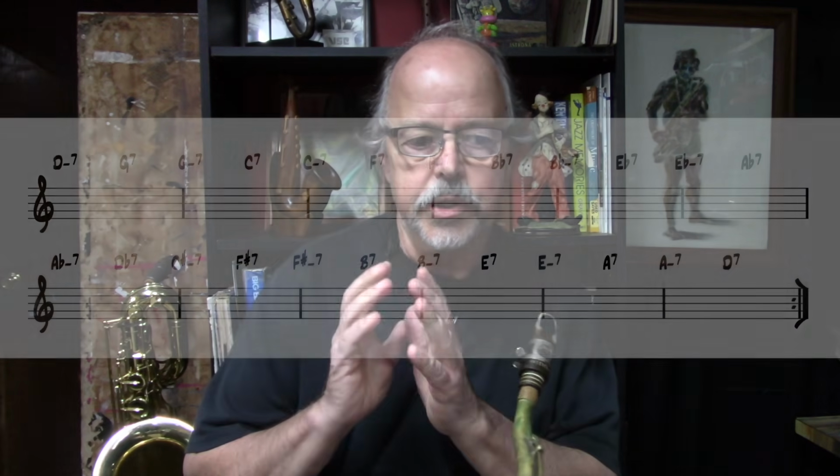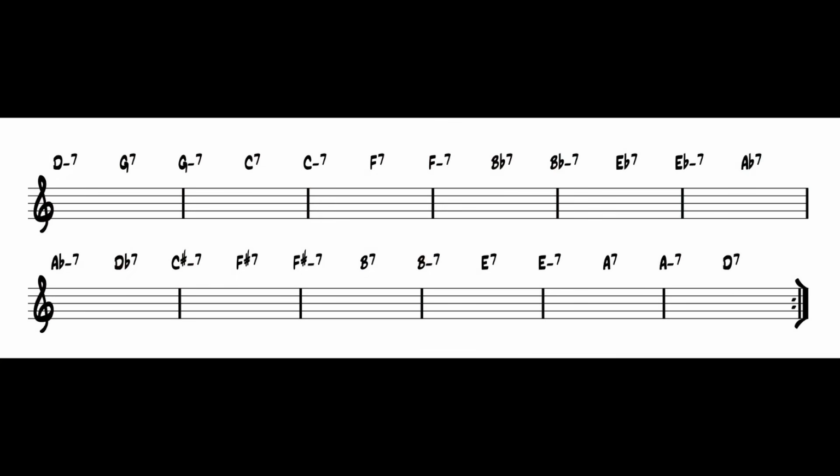So once you start to feel pretty good with the notes in these cells, you'll be ready to start working on our perpetual pattern. Now, the chord progression we'll use for the perpetual pattern is a series of 2-5s that move in fourths.